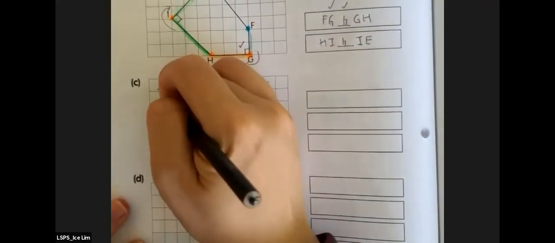Right, so the last two examples here. When it's on the square grid and fixed perfectly on the sides of the square, it's easy to spot the right angles. Like this one.